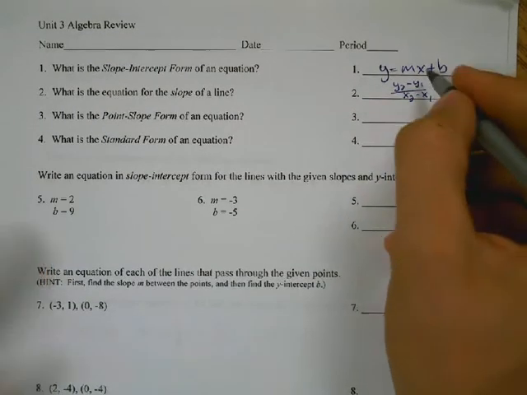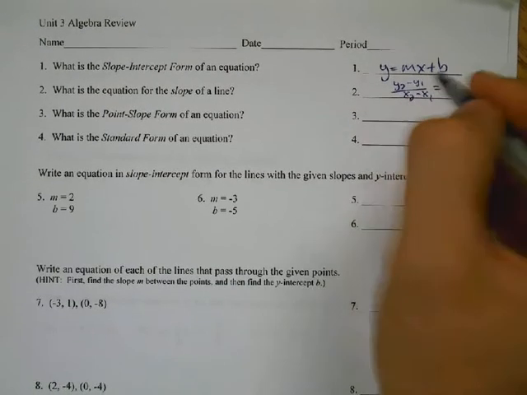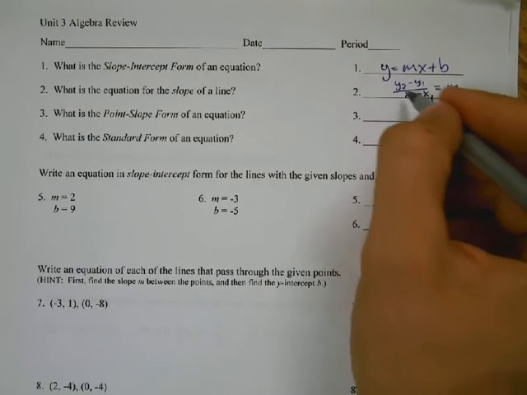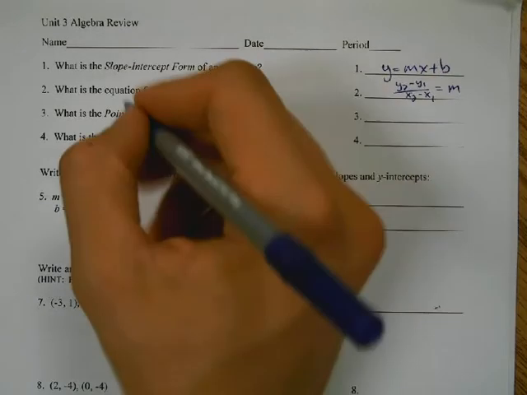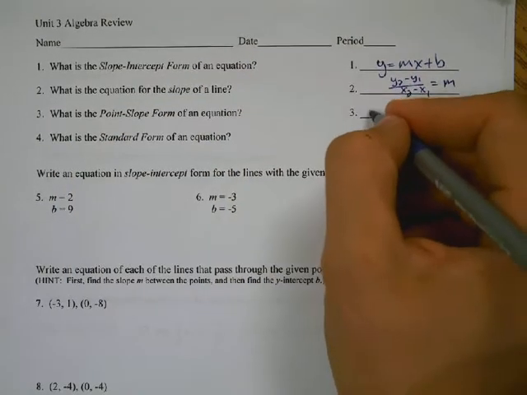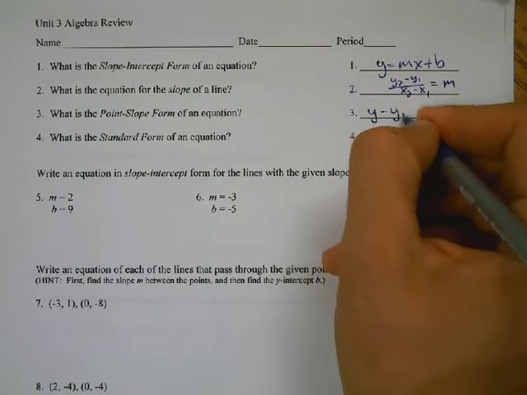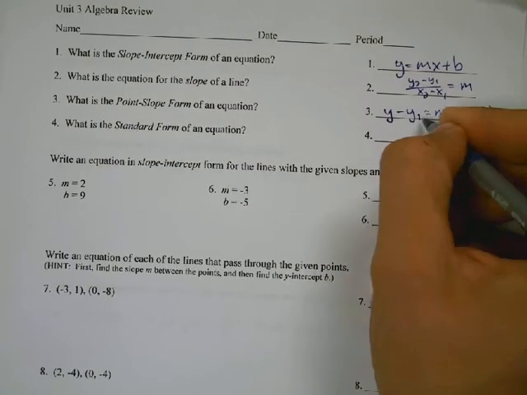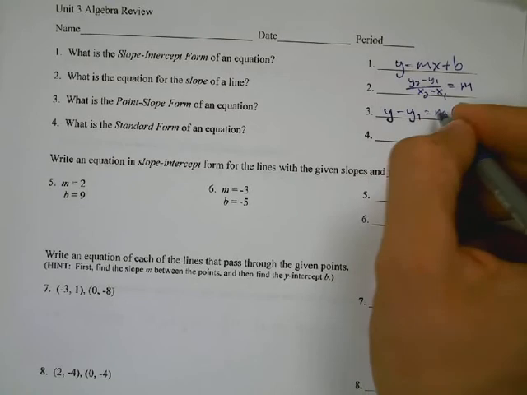Remember, it's not necessarily which point you put first, but it's got to be the same point that you put first. So whatever x you use, that's the y that's got to go first. Point slope form. You're going to use a point and you're going to use a slope. So y minus y1 is equal to m times x minus x1. Here's your point, the x1, y1, and there's your slope, your m.